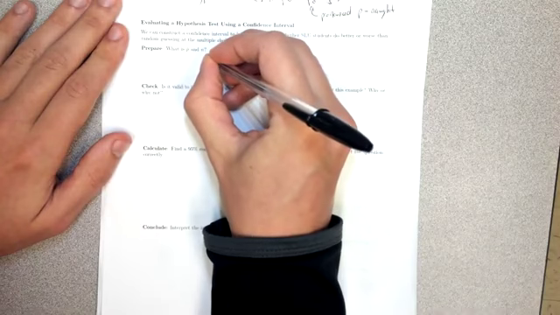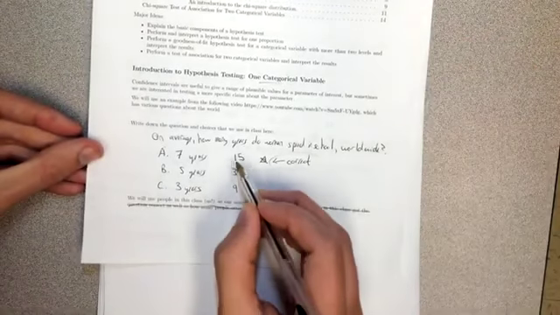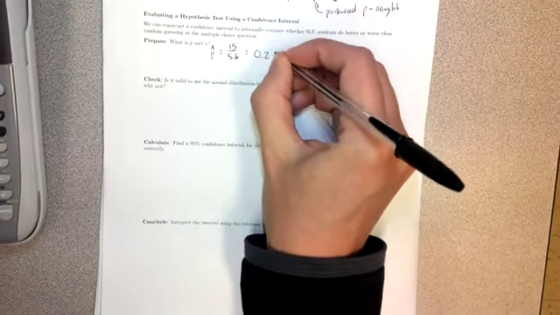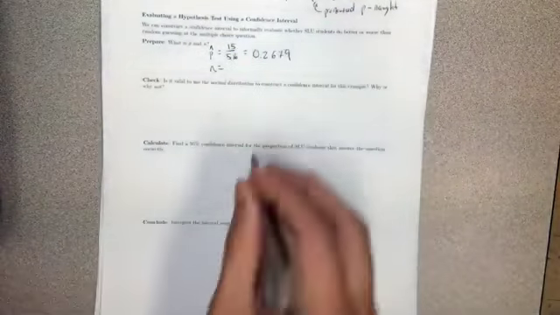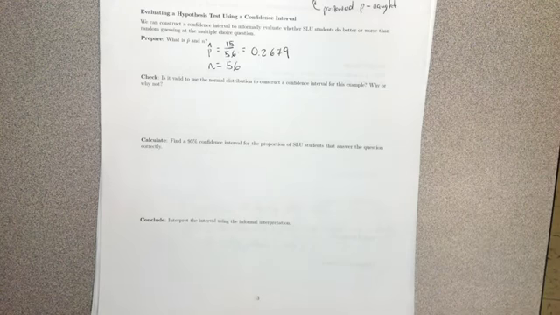For prepare, we just want to know what p hat is. Remember, p hat is our notation for the sample proportion. Based on our data, there's 56 students. 15 got it right, so p hat is just 15 over 56. I'll put that in decimal form, and so that's 0.2679. n was our notation for the sample size, so that's just what's on the bottom of p hat, and so n is just 56 because we have 56 students answer that question.